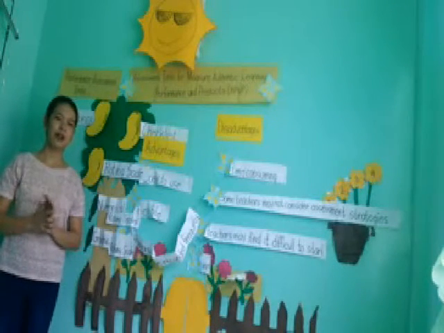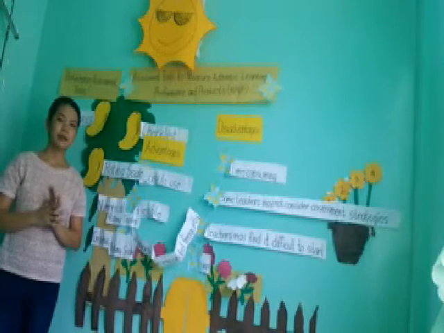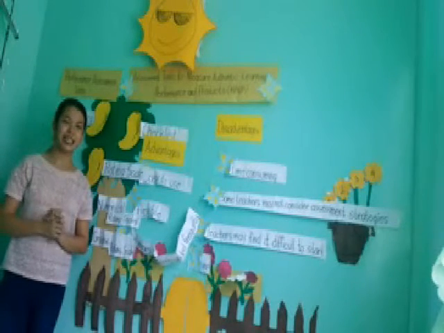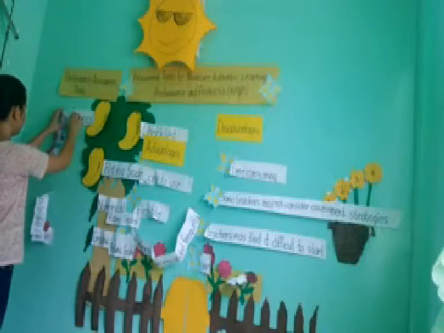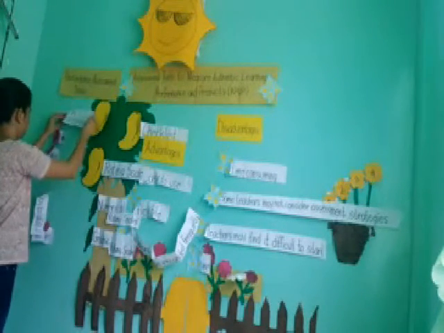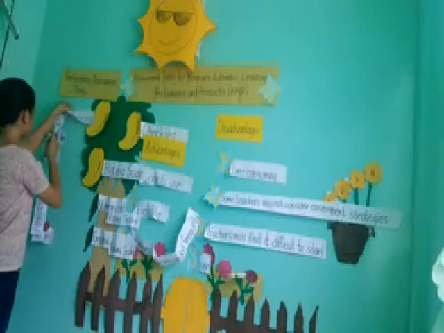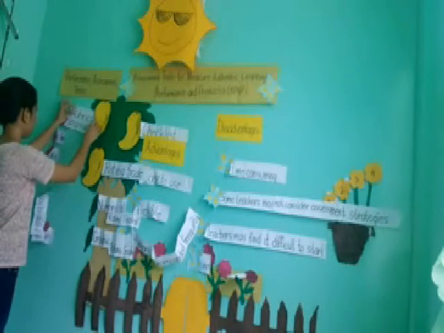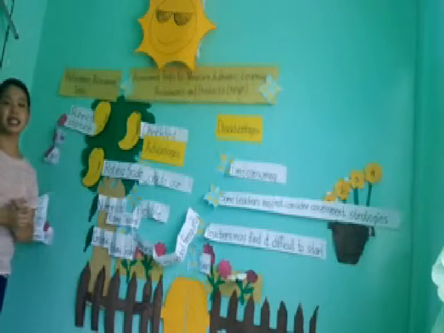Rubrics also have advantages and disadvantages. Rubrics is adaptable.